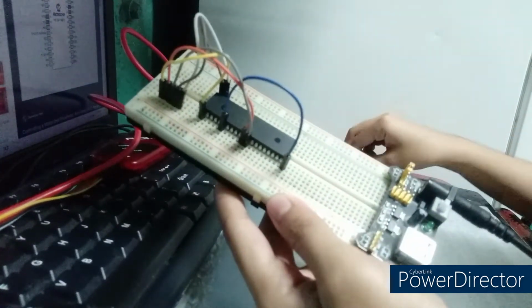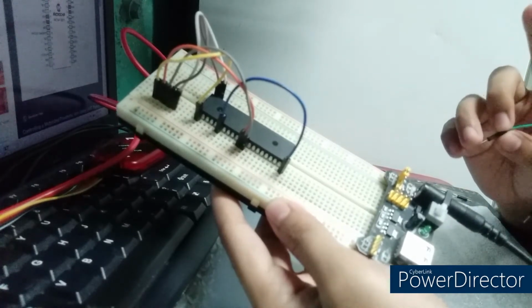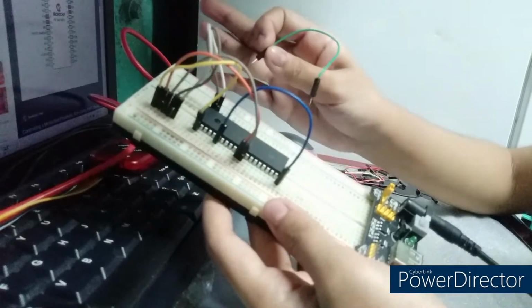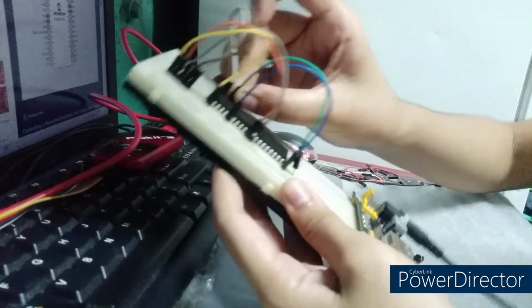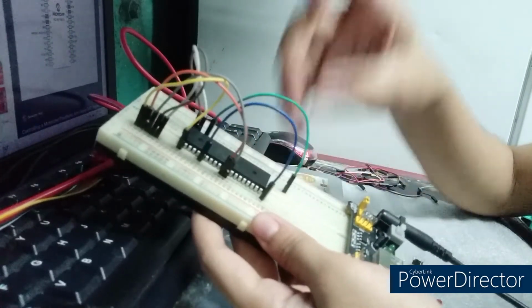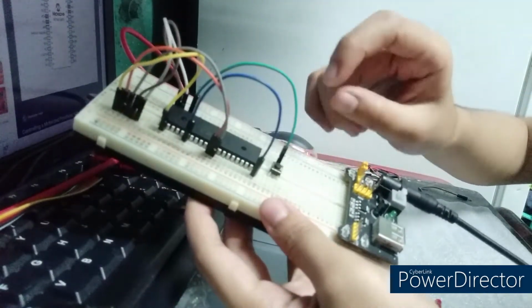For our next connection, we considered our RB4 for our switch. Let's count it. It's on pin 37 of our IC. So 40, 39, 38, 37. So this will be our pin for our switch. Let's connect it here, and then we will be connecting our tactile switch on this connection.